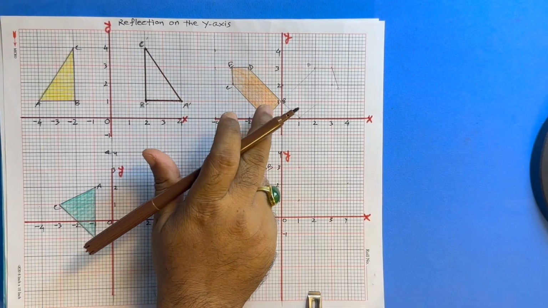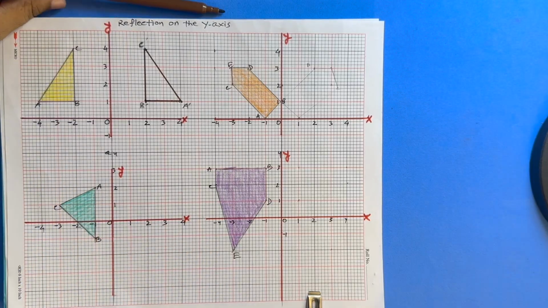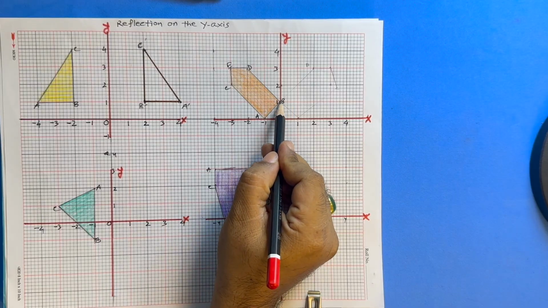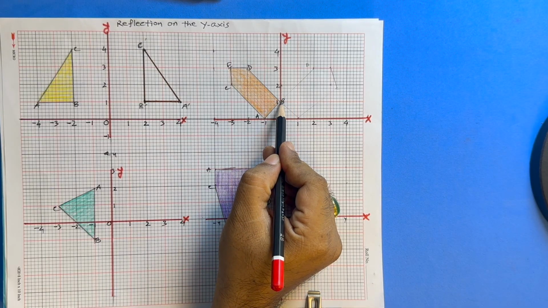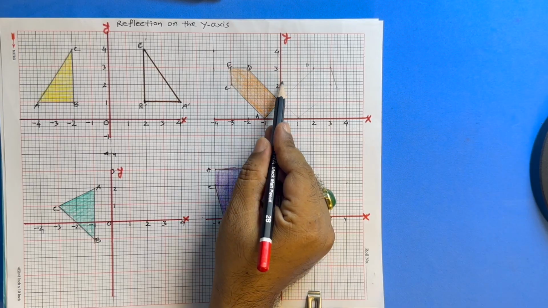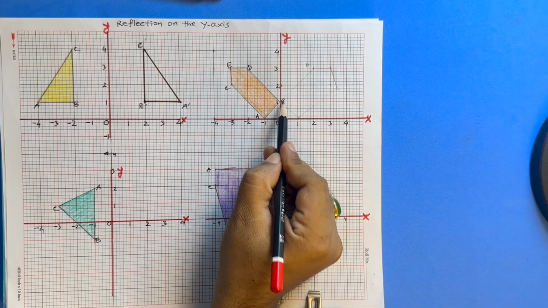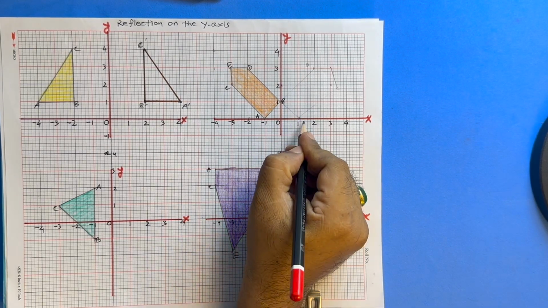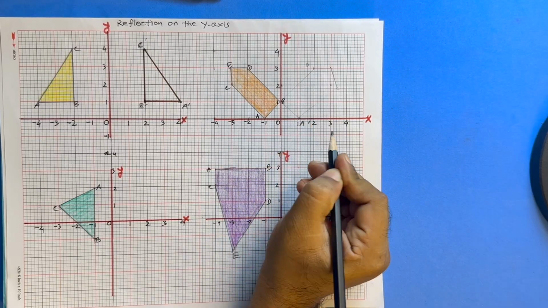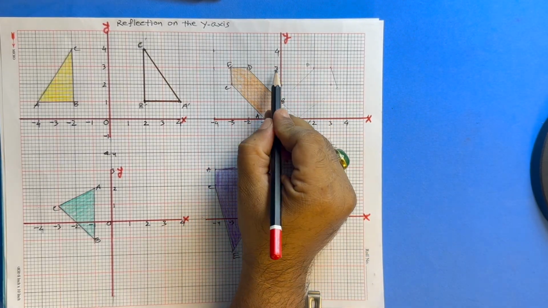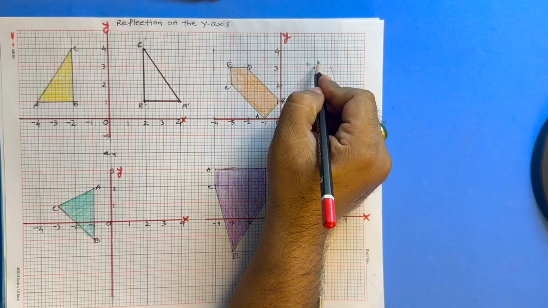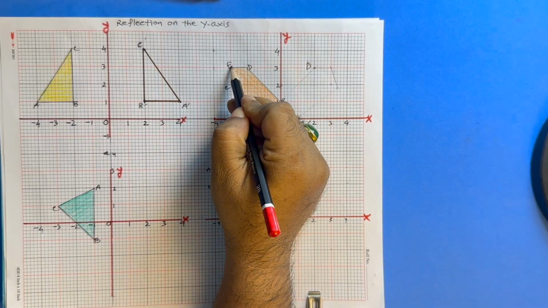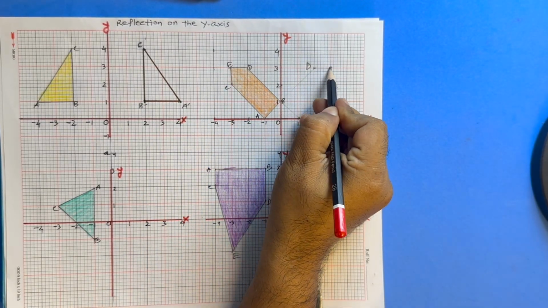Next one, this one. Here A point, attach B point. B point is on the mirror line, the y-axis. So the reflected B point would be here, and A point is 1 unit left, so it would be 1 unit right. It is A prime. Okay, and D is 2 units left, so D is 2 units right over here. E is 3 units left, so it is 3 units right here.